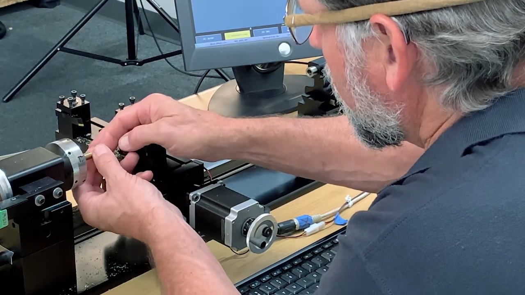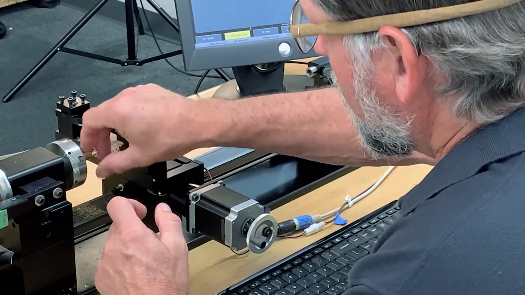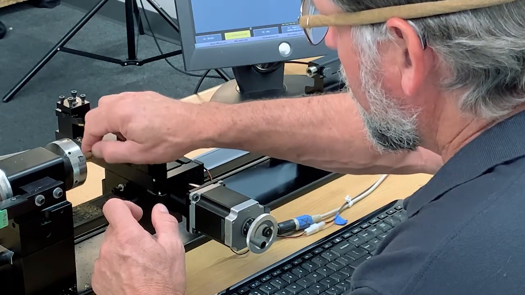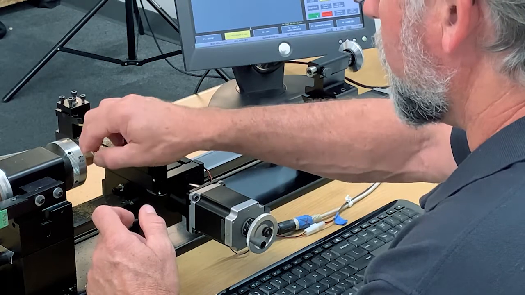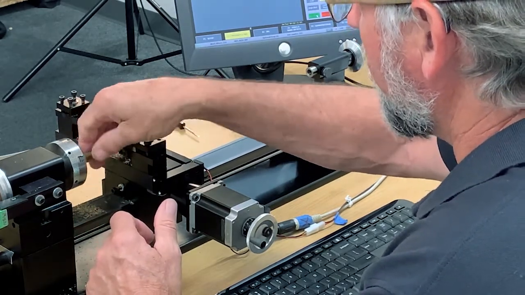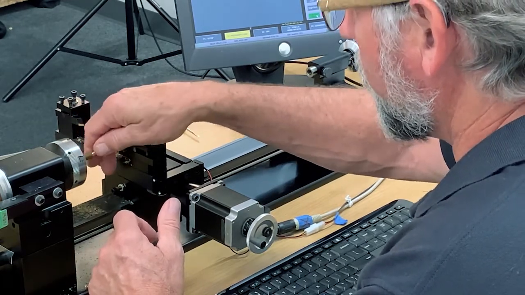And my 1032 nut screwing on there. And it goes all the way up to the shoulder. So we're good right there. So I just had to run it a few more times to get the thread on size. So right now I know what my X offset and Z offset should be for the thread.